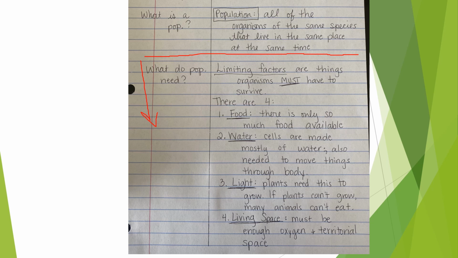But what do populations need? There's 4 limiting factors. Food, obviously there's only so much food available. Water, which is necessary for cells and moving materials through bodies. Light, which is absolutely essential to plant growth, and which in turn affects animals that need to eat the plants. And then living space, important for having enough oxygen to breathe, and then obviously territorial space as well.